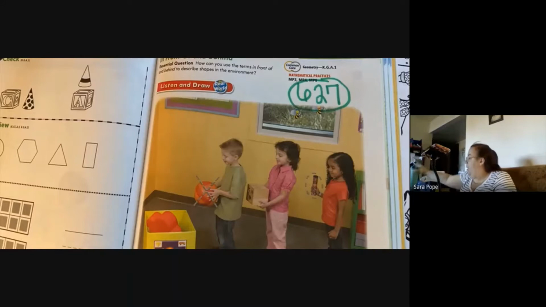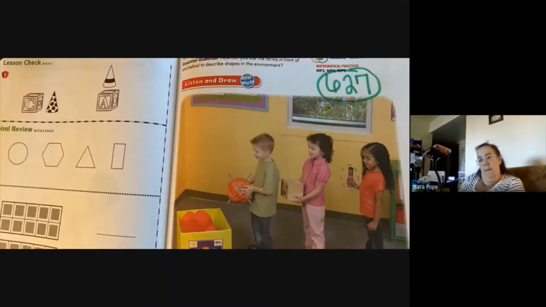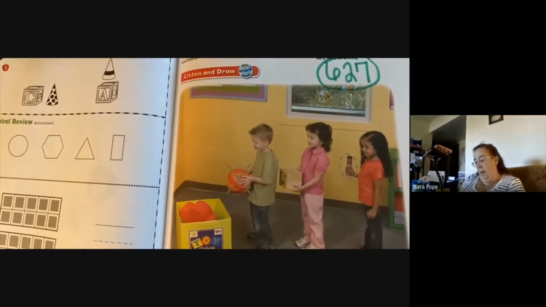All right, does anybody need more time to find page 627? All right, so we are going to get started with asking to trace an X over the object that is shaped like a sphere that is in front of the object that is shaped like a cone.